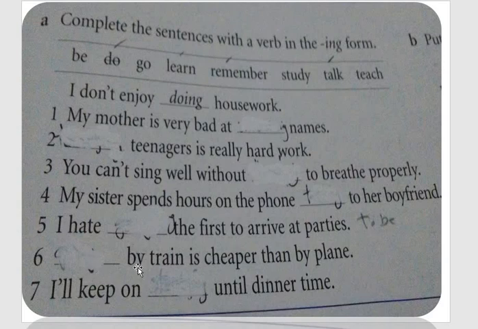Going by train is cheaper than by plane. Okay, we can say going. Okay, going by train is cheaper than by plane. الذهاب بالقطار أرخص من الذهاب بالطائرة. I will keep on studying until dinner time. سأستمر بالدراسة حتى وقت العشاء. I will keep on studying until dinner time.